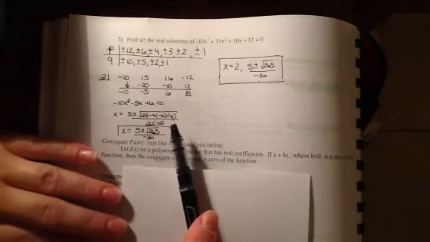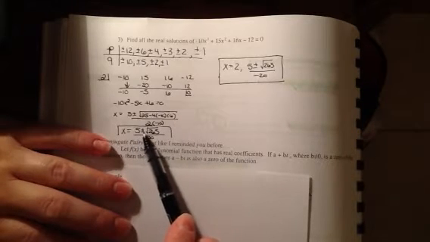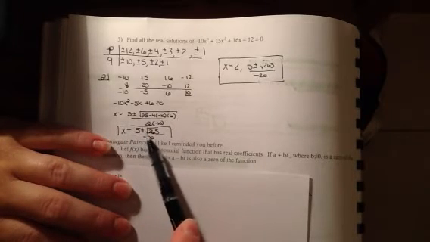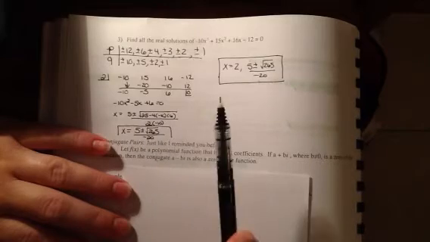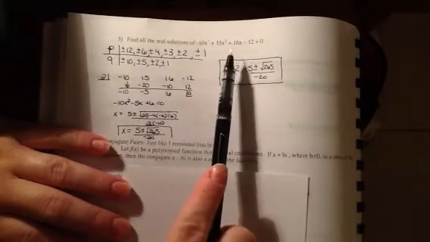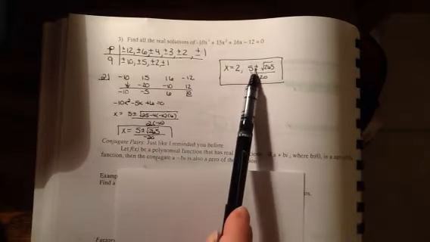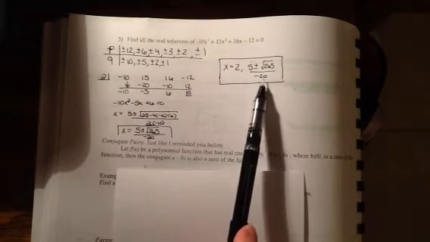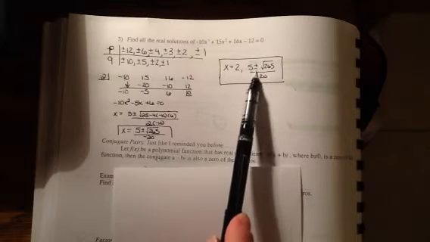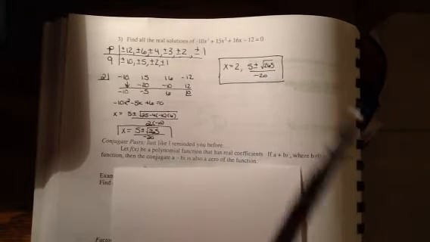I did the quadratic formula, and I got x equals 5 plus or minus the square root of 265 all over -20. It said find all the real solutions, so I need 3 of them. My 2 is one of them. 5 plus the square root of 265 over -20 is another one. 5 minus the square root of 265 over -20 is the other one.